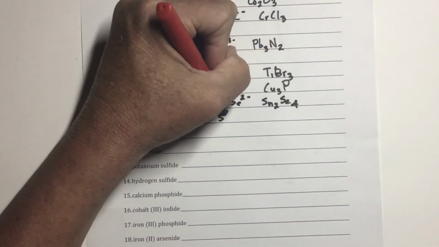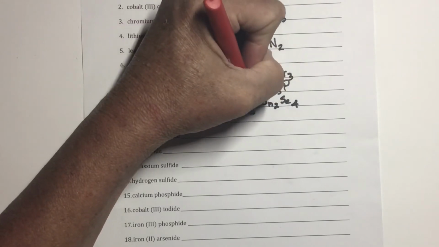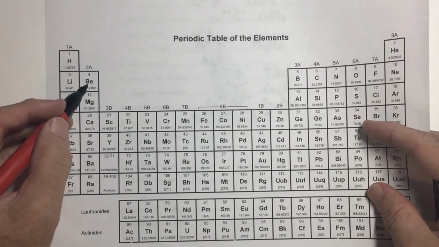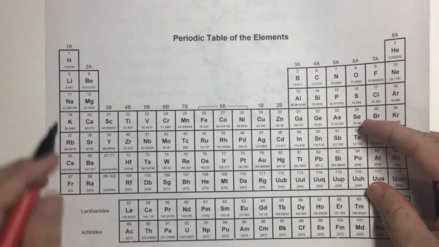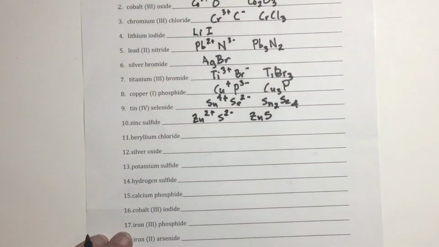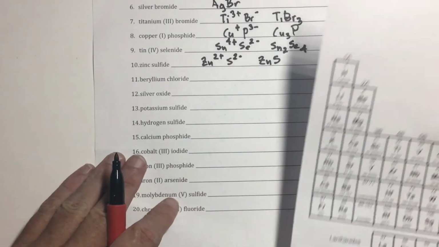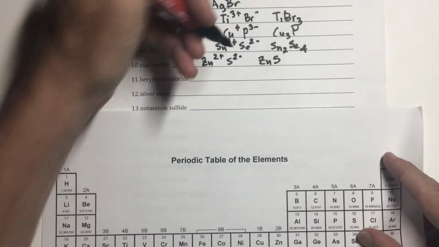You can see right here, -1, -2. Sulfur, 2-. So that's just going to be ZnS.